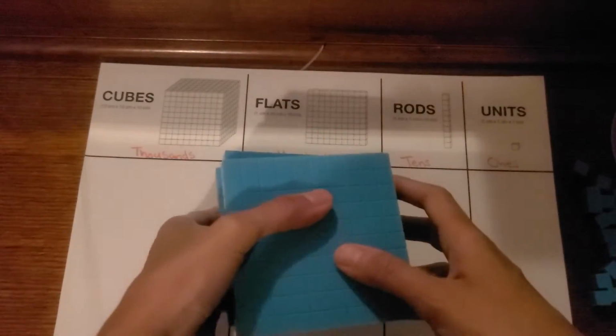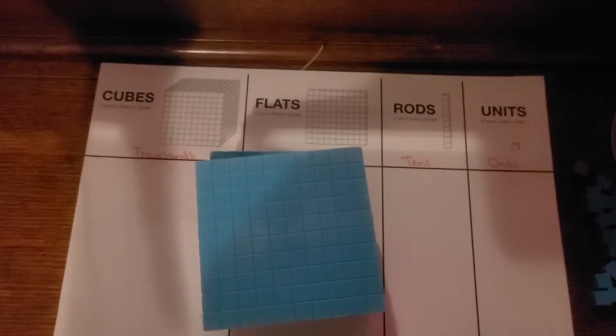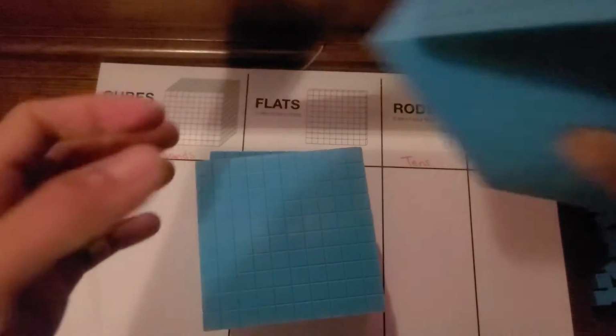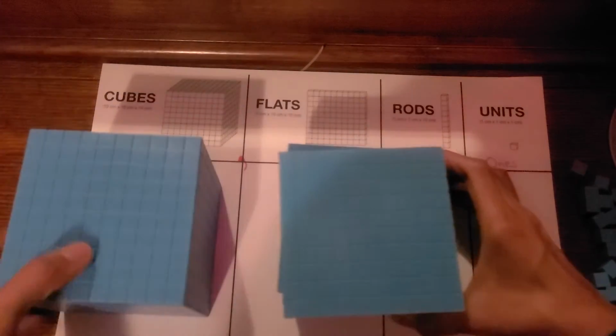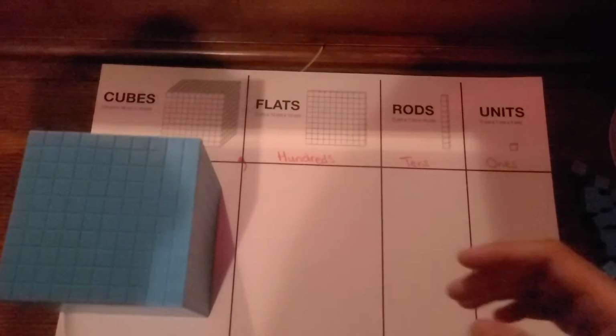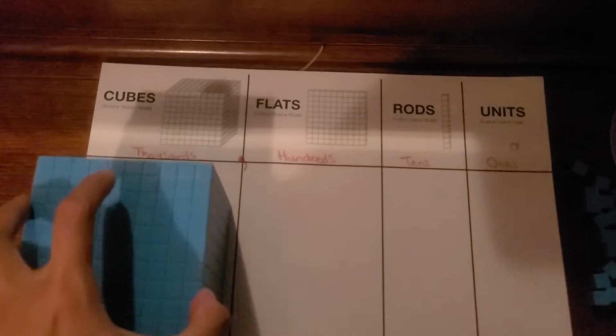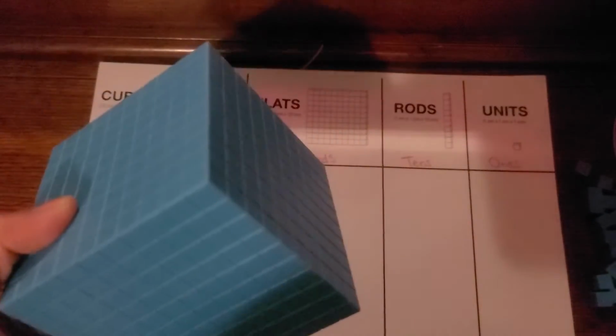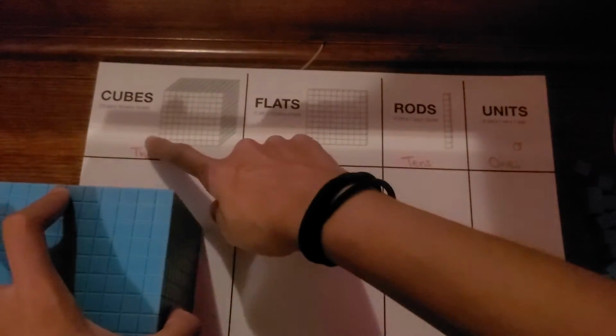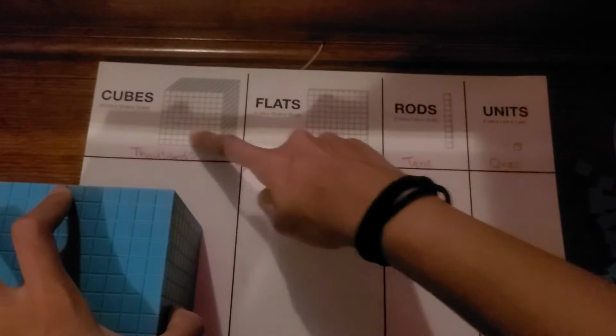And then I have 1,100, 1,200. So that becomes overall too much. So I'm gonna trade those 10 hundreds for the thousands. So this is the thousand block because it has 10 hundreds, 1,000 ones, and then I have 100 tens. Okay, that's how I can count them quickly.